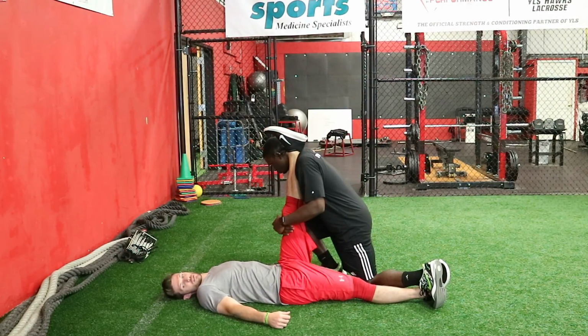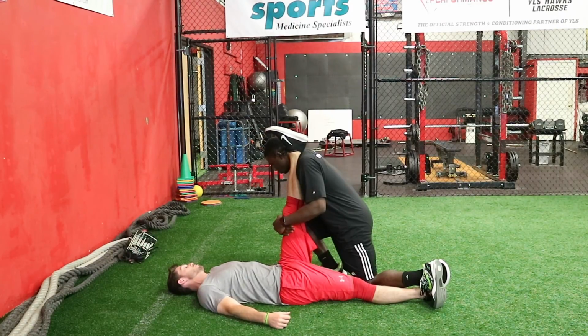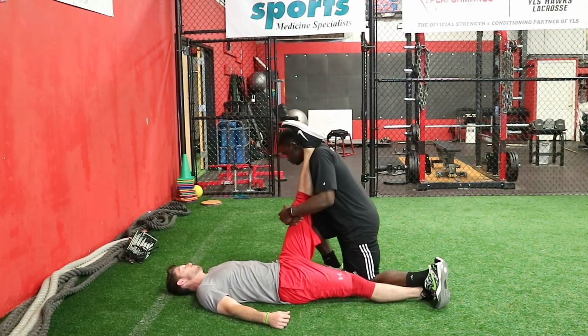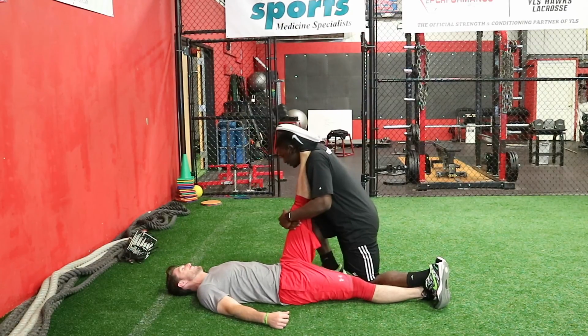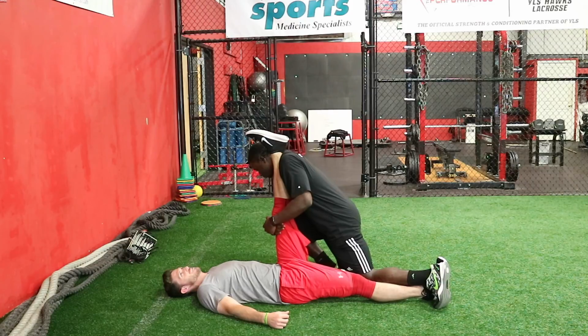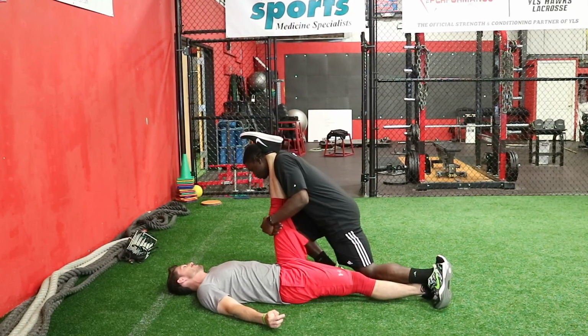Here it's another hamstring stretch, and right now I'm pushing up against Kyle's hamstring. Then for a couple seconds I'm going to have him contract his quads, and then he's going to rest for a couple seconds. Then I'm going to push his leg, stretching that hamstring to a greater range of motion through this PNF stretch.